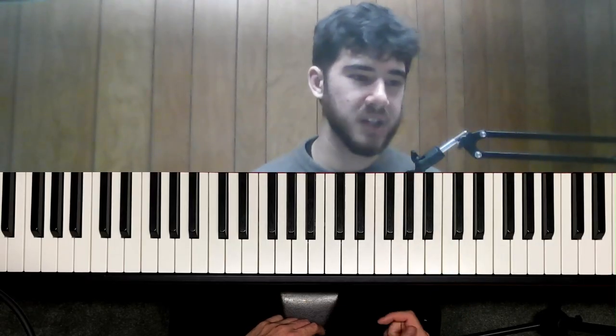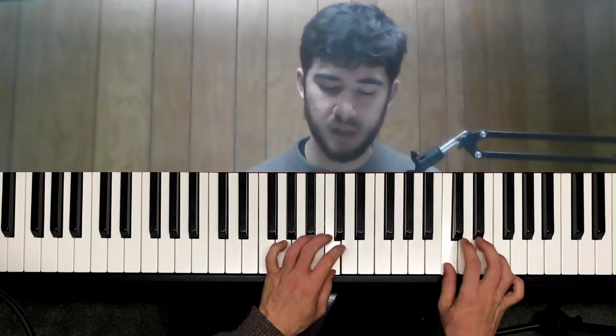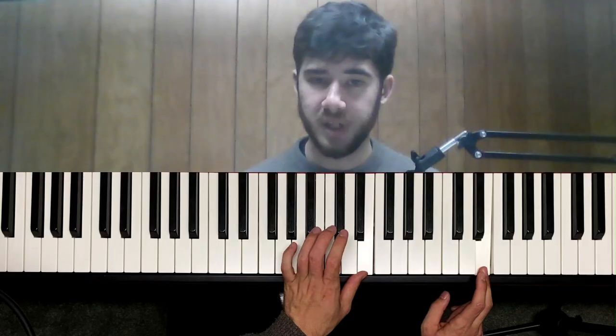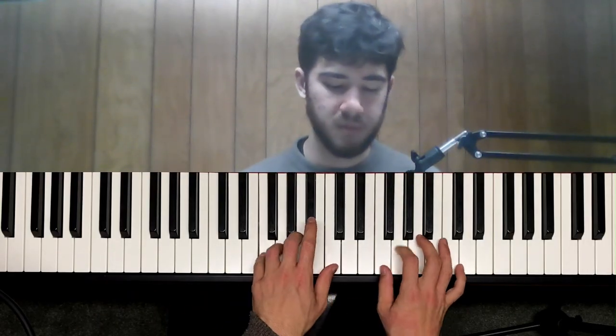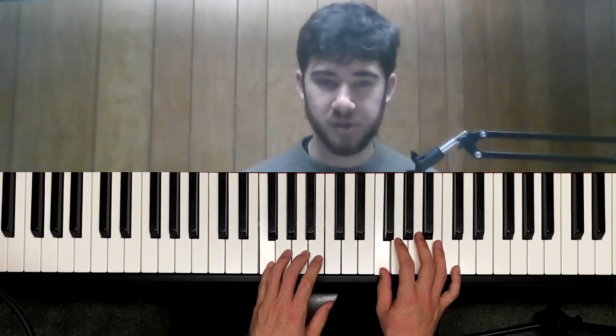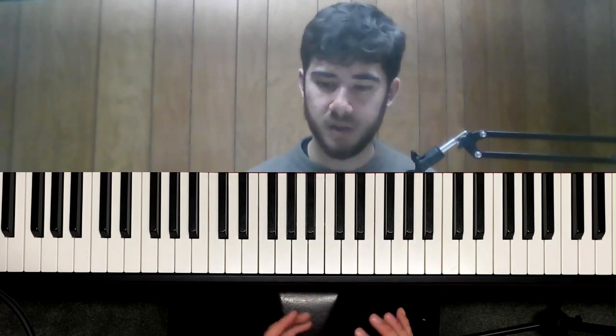The major pentatonic scale is where we take a major scale and remove the 4th and the 7th. So if we take out B flat and E from the major scale, we're subtracting 2 from 7 to come out to 5. And using these notes, these provide a really safe way to do some fillers.